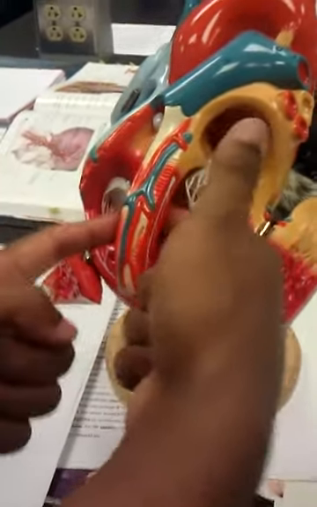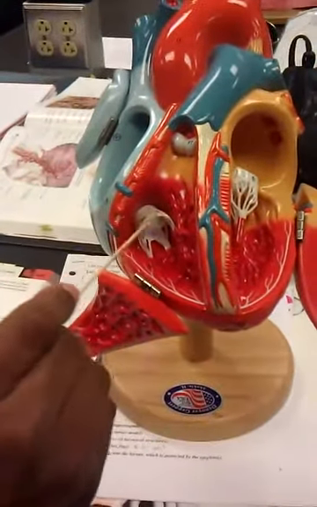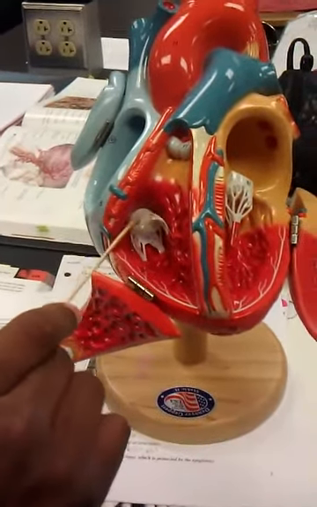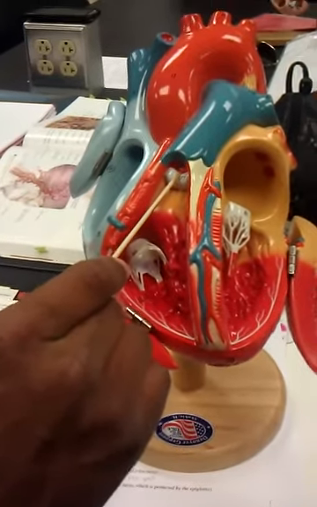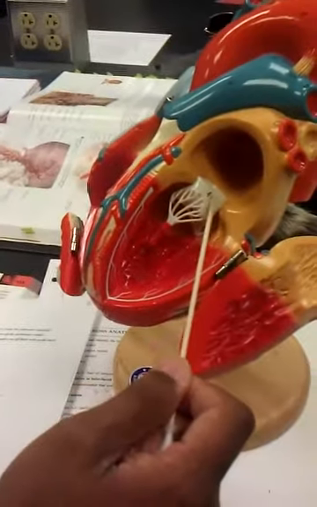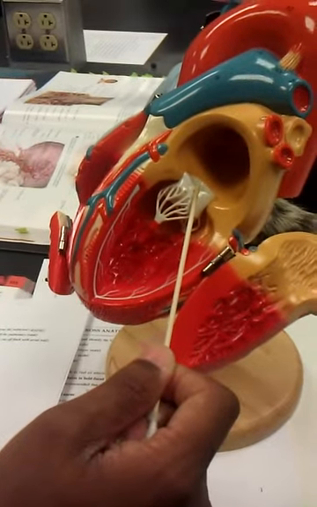The interventricular septum. You got the tricuspid valve, the pulmonary semilunar valve, the bicuspid valve, the aortic semilunar valve is up there.